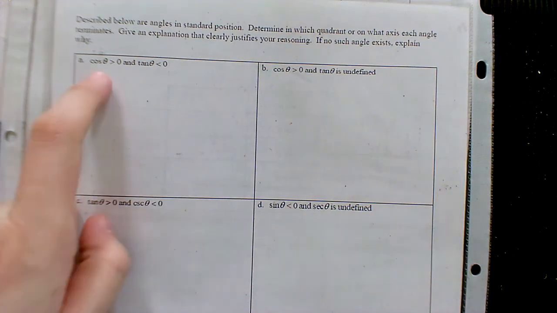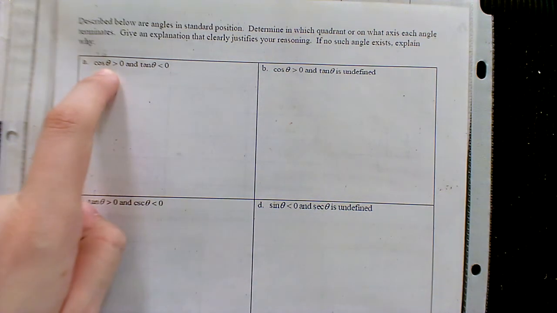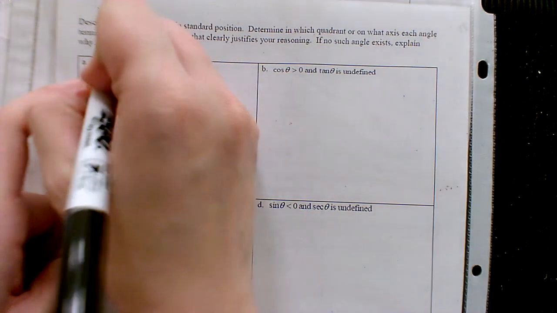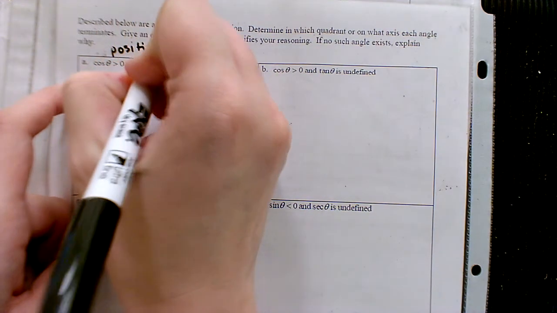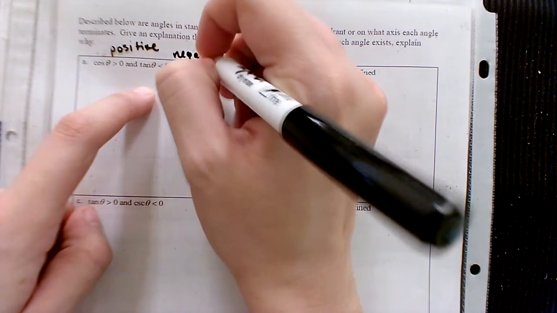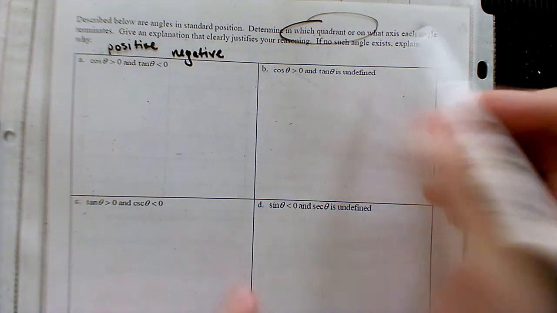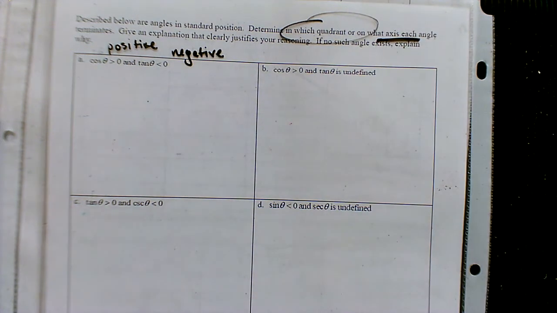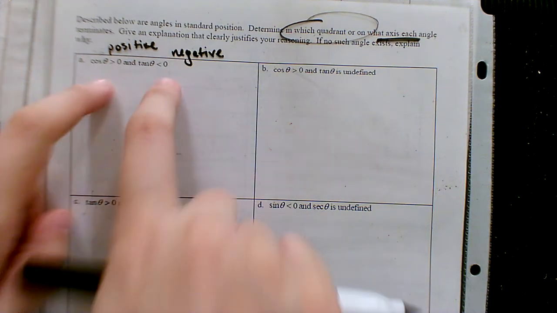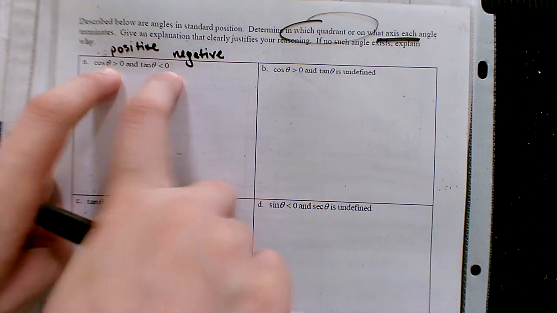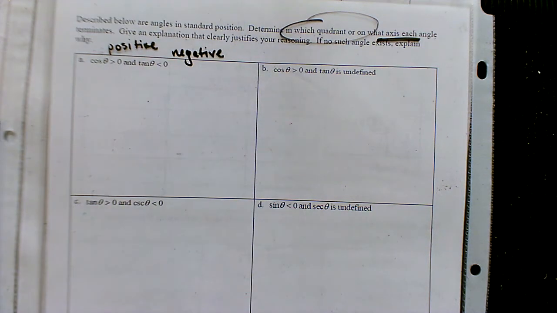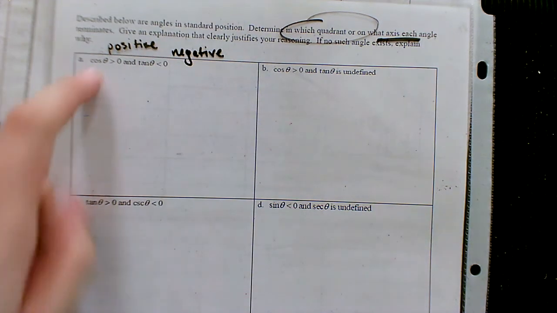So if we were to draw an angle that had a cosine value that was greater than 0, meaning positive, and a tangent value that was less than 0, meaning negative, we're going to try to figure out in which quadrant, or axis, because it could land on the y-axis or x-axis, where would this angle be located? We don't really have numbered values to go off of, we just have signs, meaning positive or negative. So let's see if we can think this through.